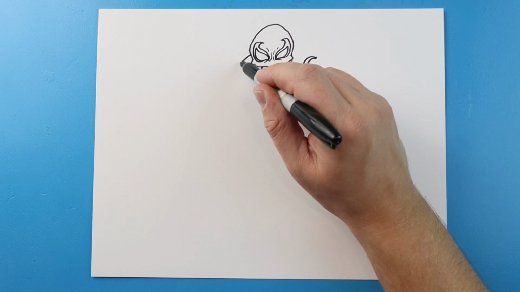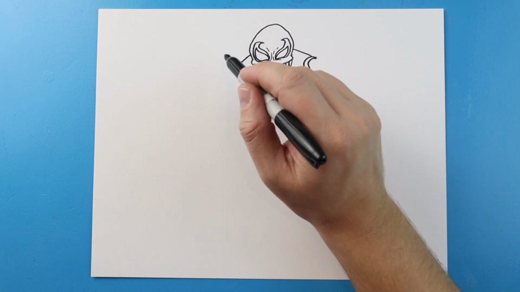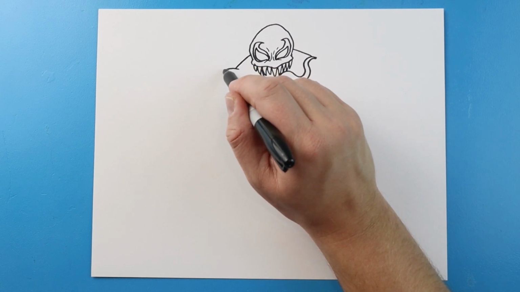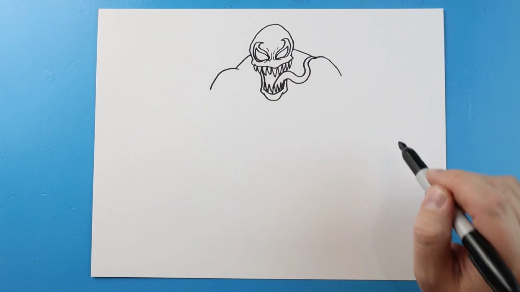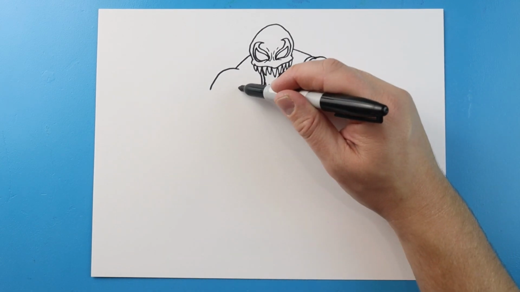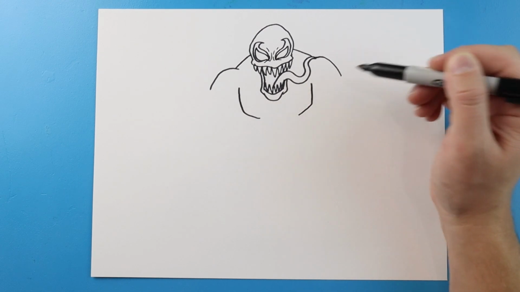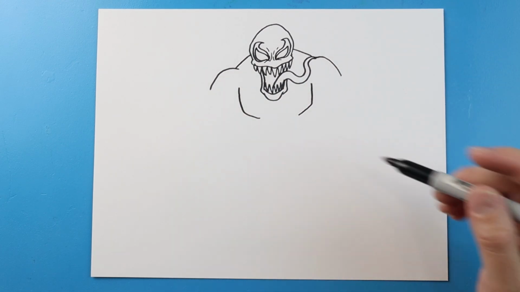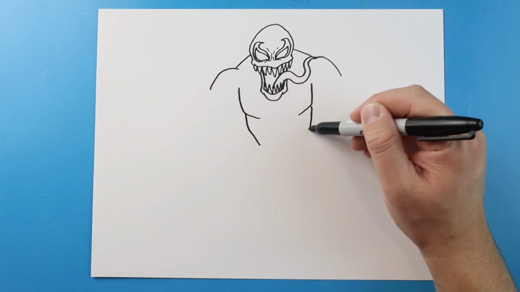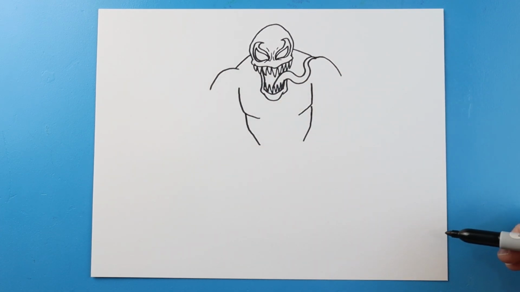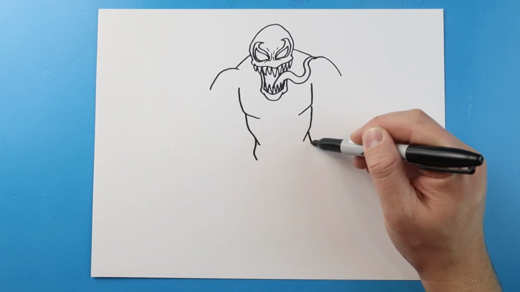Next, starting here, I'm going to draw a line that's going to come down on each side. Then we're going to curve a line for the shoulder on each side. Right here, we're going to make a line that's going to come down and in for part of the chest, and same thing here, down and in. Then we're going to make this line come down and in here, and then same thing, down and in. We're going to make a line that's going to go out and in for the hips, and then out and in.